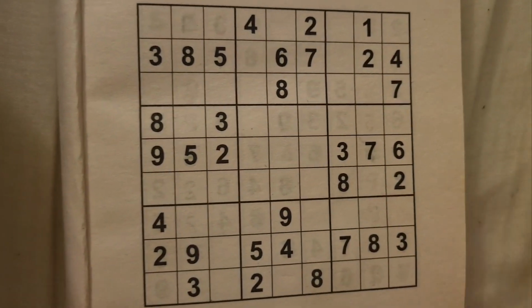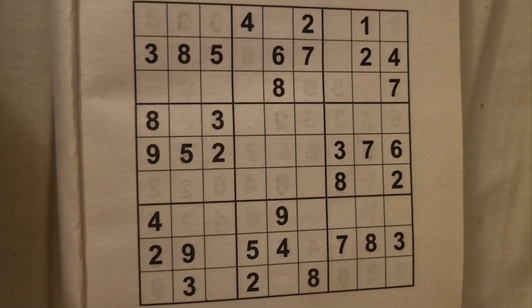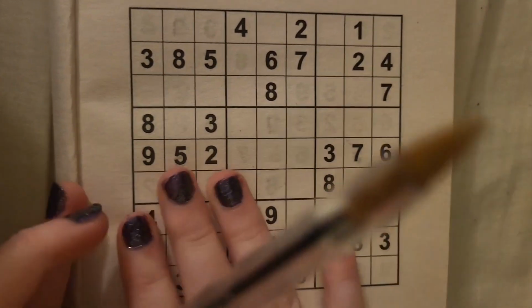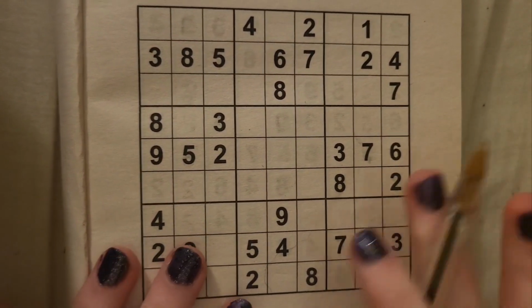I watch a lot of people play Sudoku. I play a decent amount. I have a separate little tattered Sudoku book that I use in my own free time. But I thought we could go over doing one today and see how that feels.